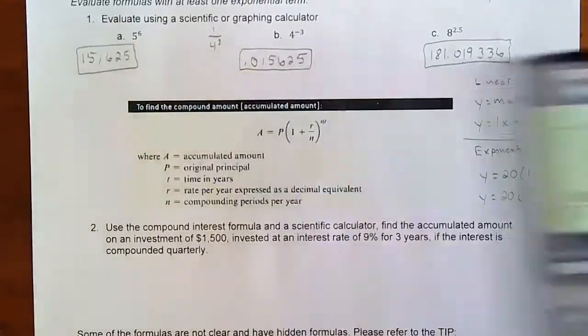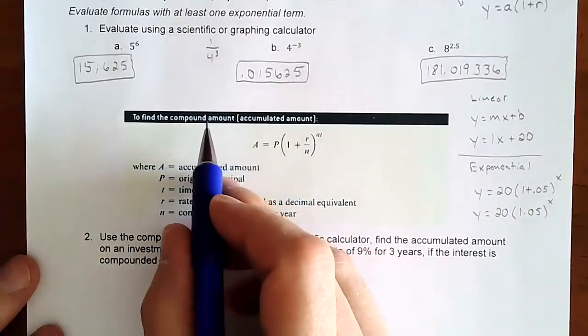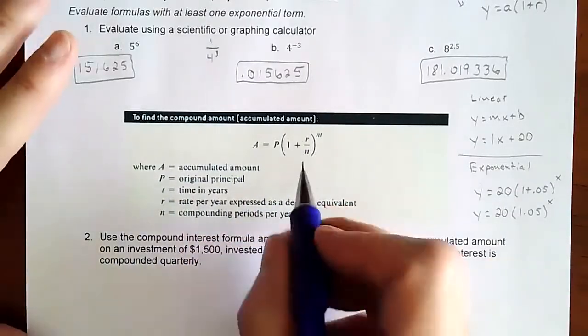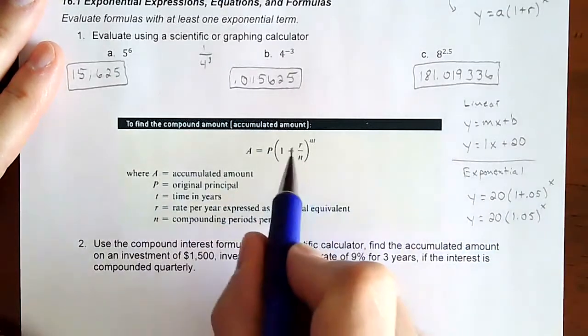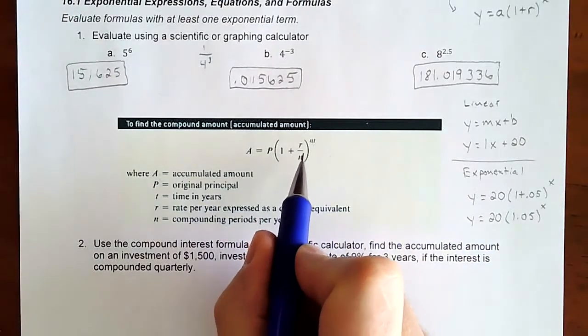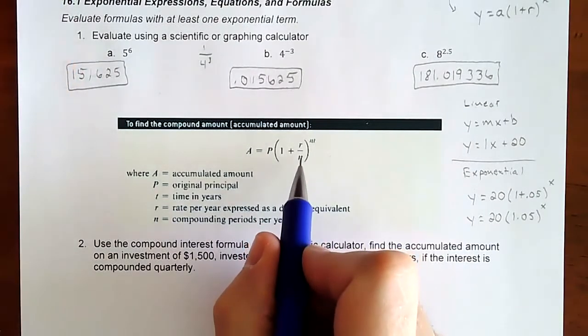So the more realistic version of this is where it's called a compound. You're compounding interest. It has this same feel. The difference is this was a raise one time a year. This is, let's say, more of a bank account or an investment or something. And you're earning interest maybe every month or every day or quarterly or something along those lines.